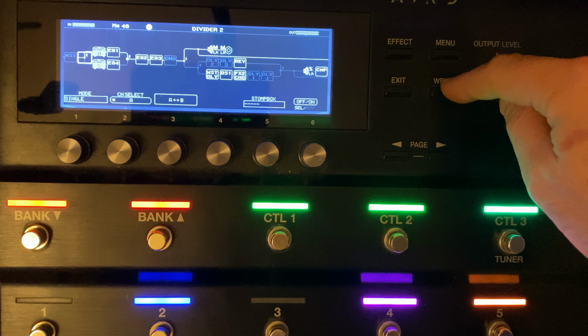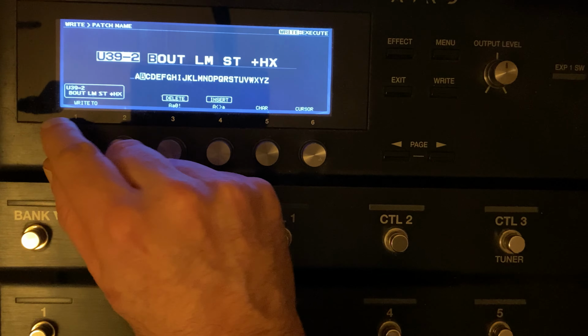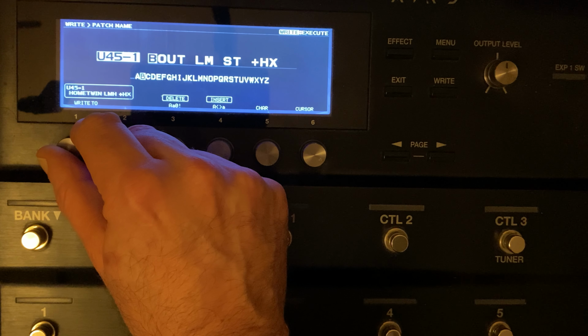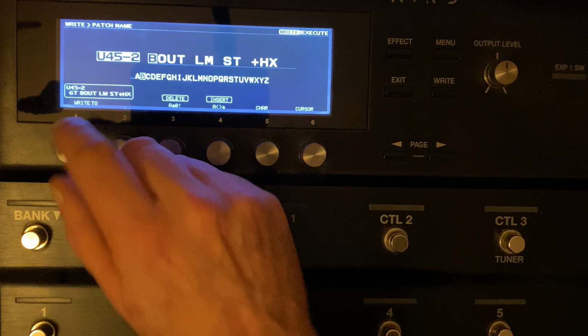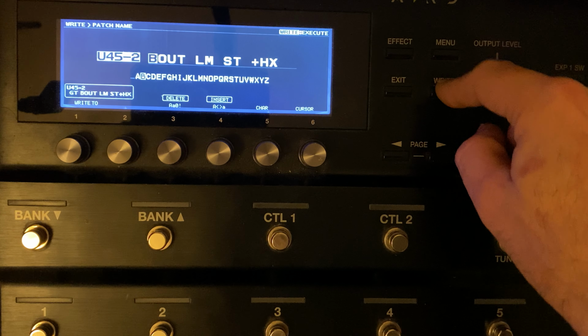So before we do any more waffle, let's just save this patch. We want 45.2. Let's save that there.